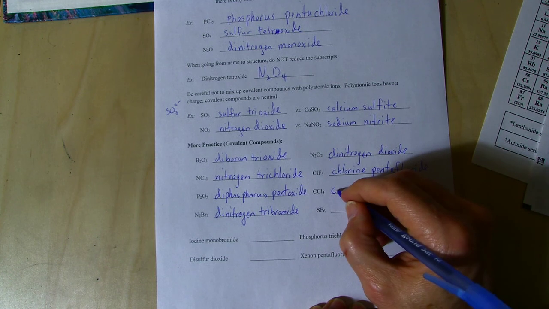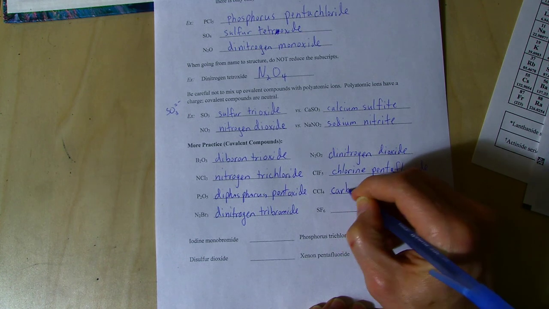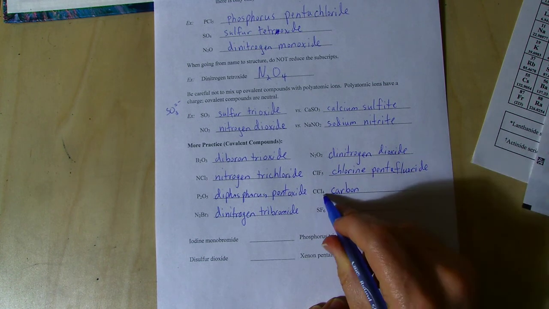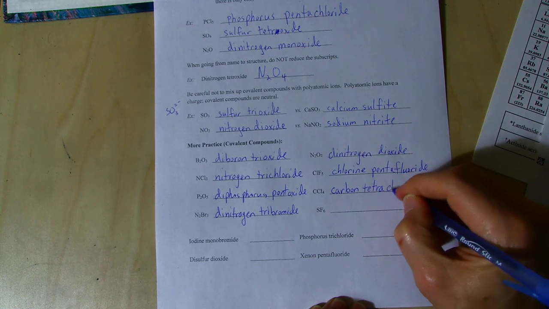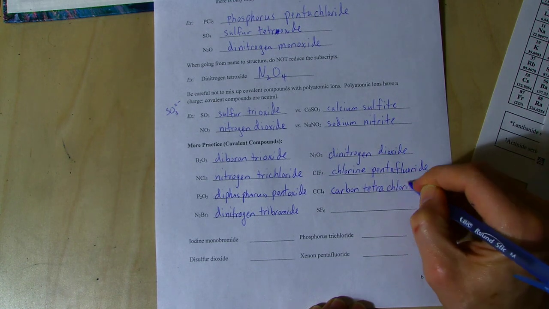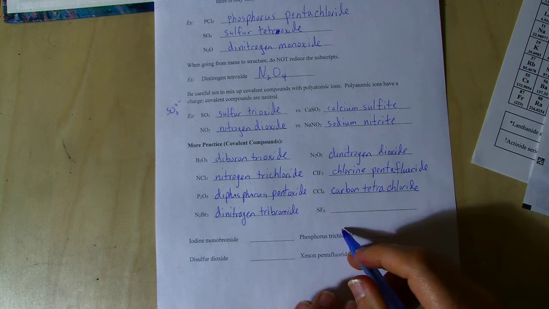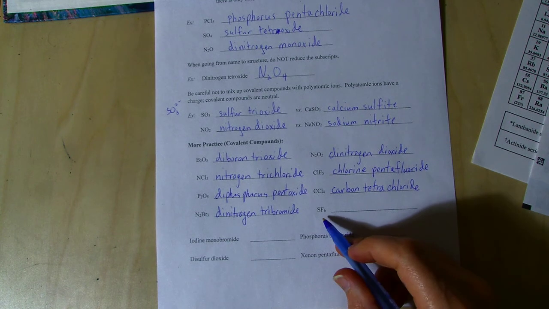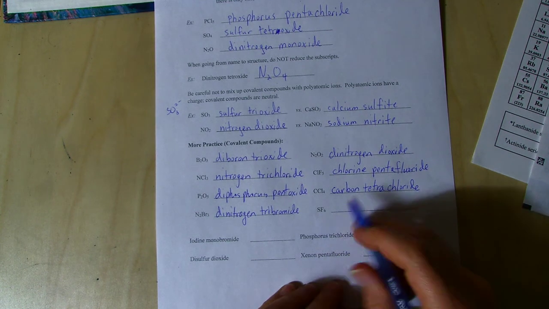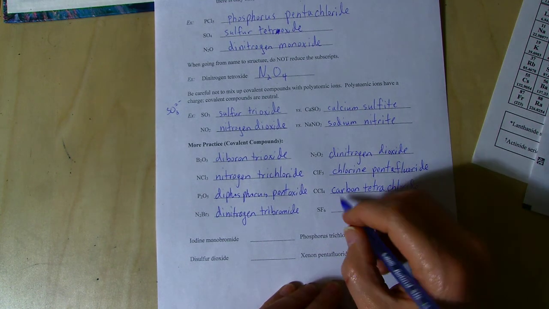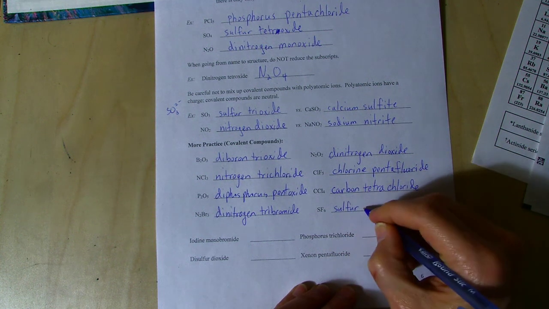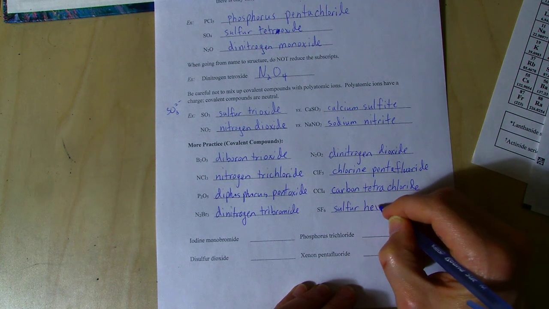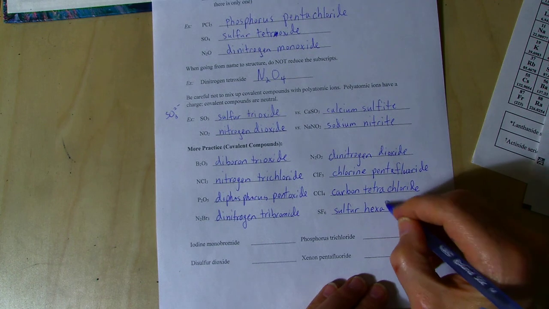It's not monocarbon, it's just carbon. So carbon, and I have 4, so that's going to be tetrachloride. And then for this one, I only have one sulfur, so it's going to be just sulfur. And then I have hexafluoride.